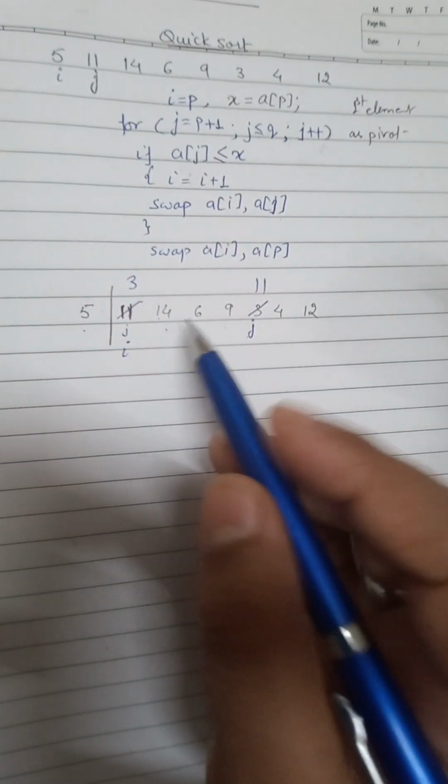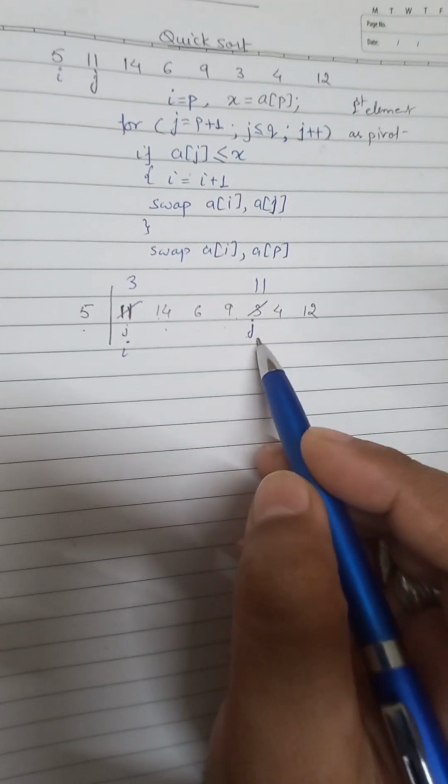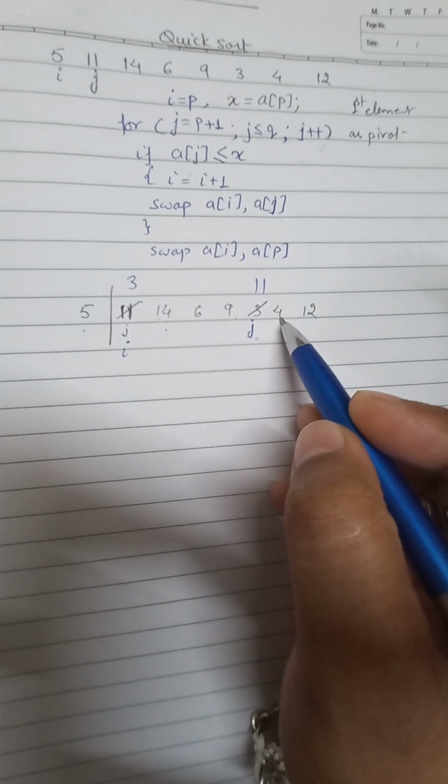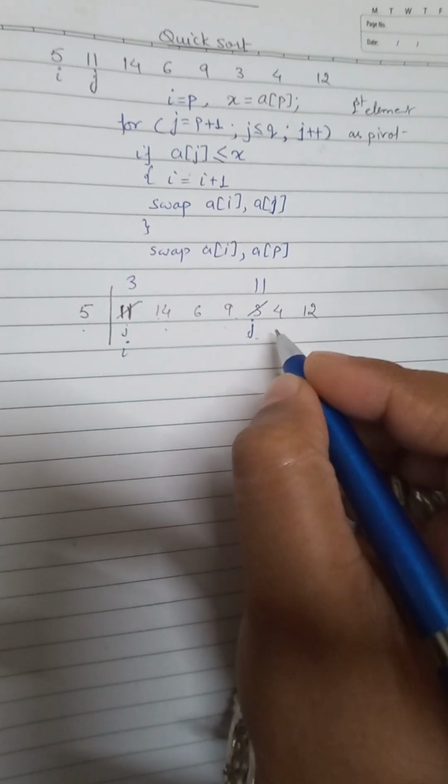If we are starting from here again, we are able to see here that it is not less than, it is not less than, it is not less than. We have reached here, right? Earlier. So now we will check here. Is it less than? Yes, it is less than the pivot element. This is the first element. This is j. So it is less than the pivot element.